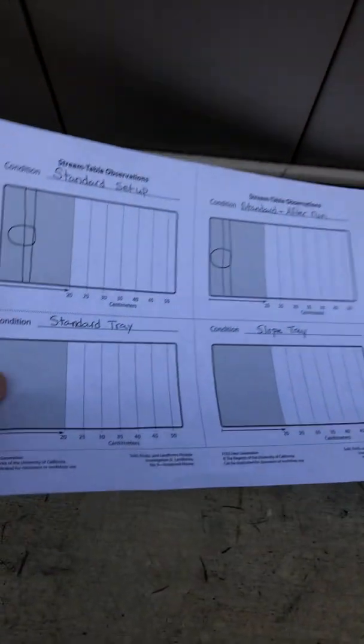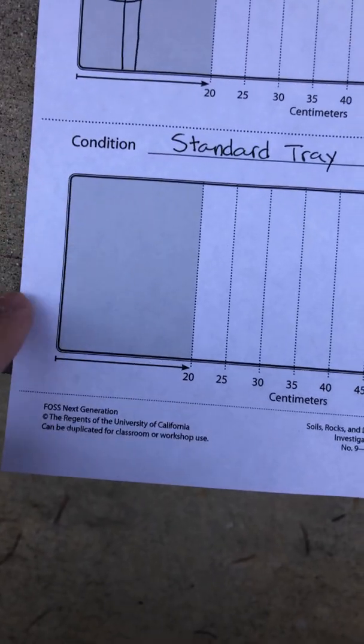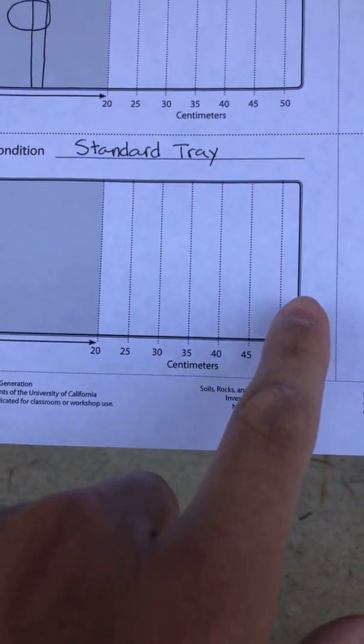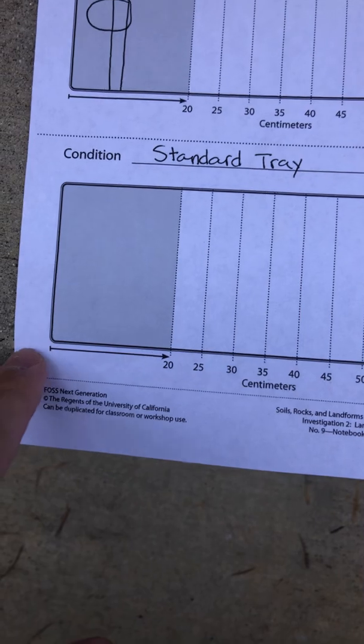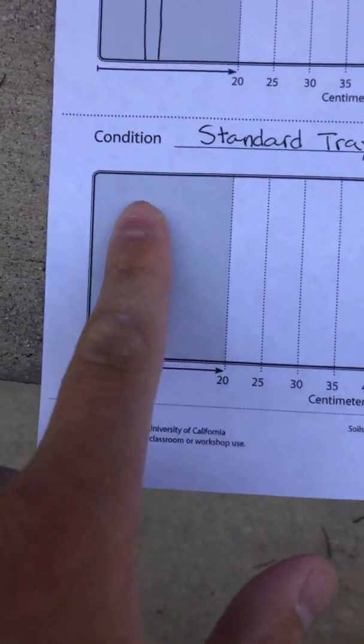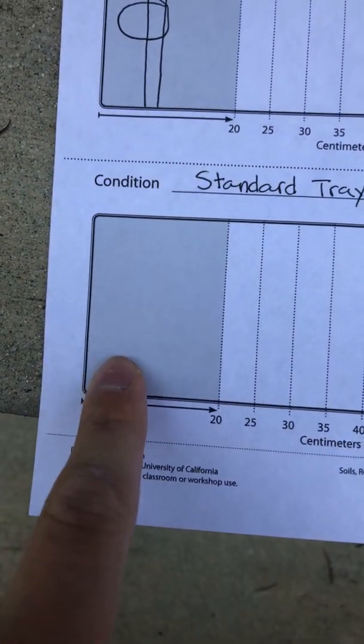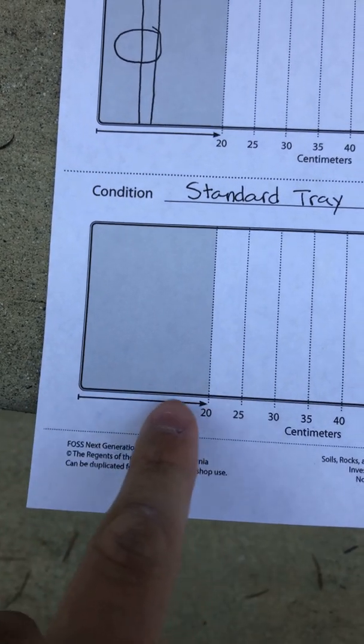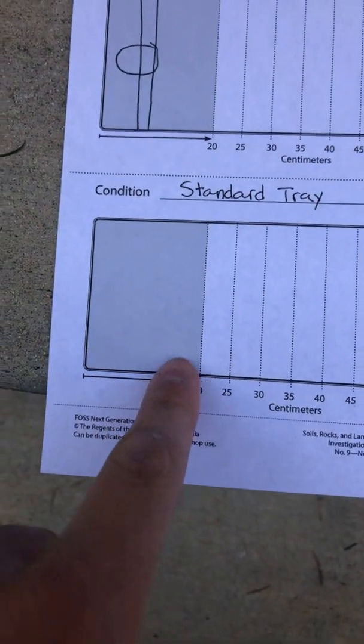Okay, so we're gonna copy our model into our worksheet again because we want to track our data. So go ahead and draw this rectangle. Remember this gray shaded darker area represents where the sand started. The sand is 20 centimeters from the top of the tray. So go ahead and draw this.